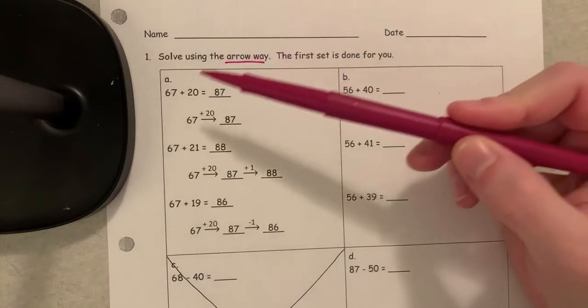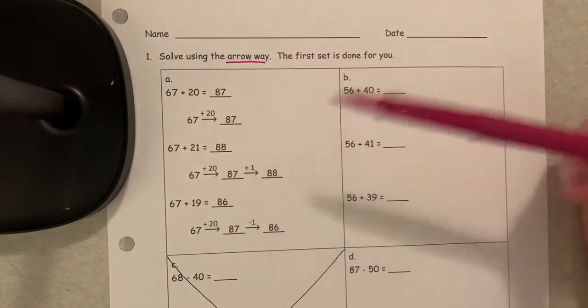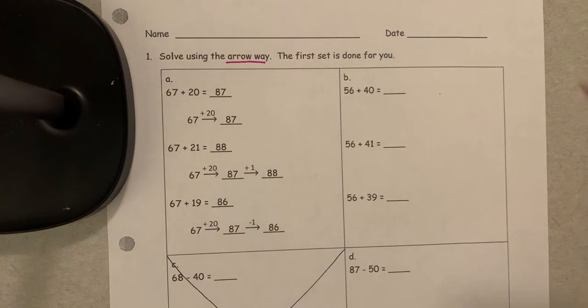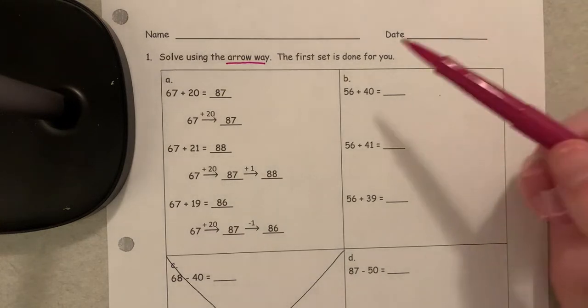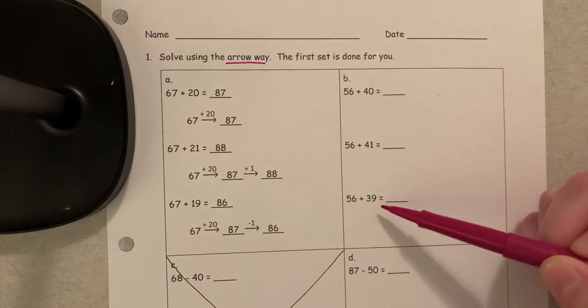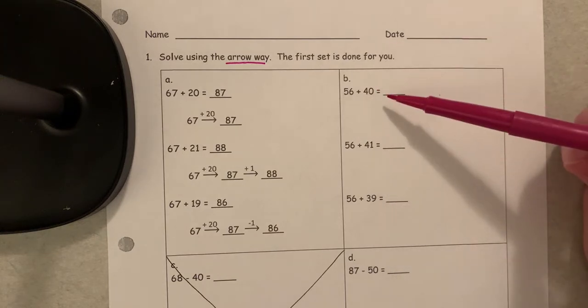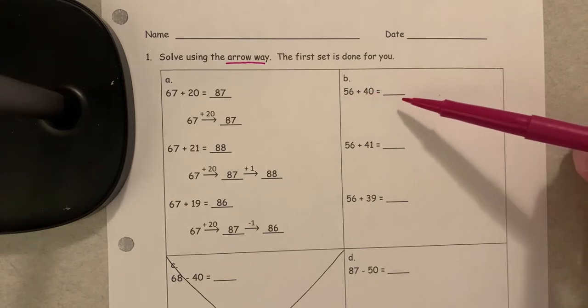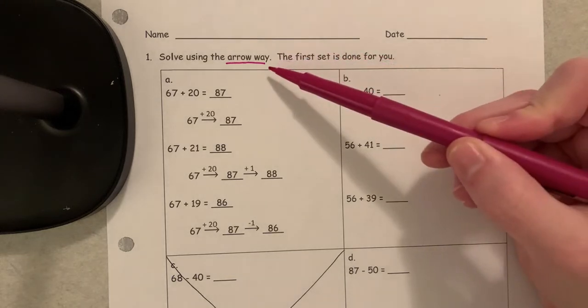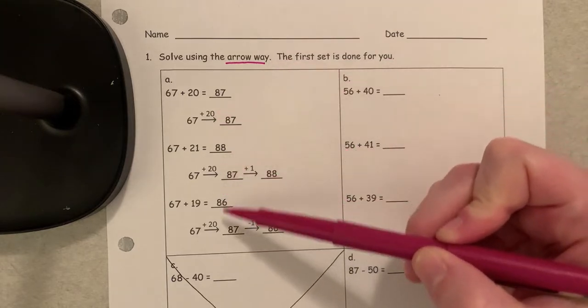So they were nice enough to do this first set here to kind of show us how to do these other problems. So let's look at B. So B, we have 3 different parts to it. So let's look at this top one first. So we have 56 plus 40 equals something. And remember they said they want us to use the arrow way like they did over here.